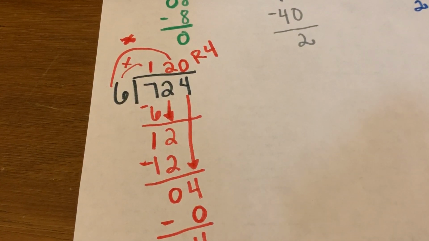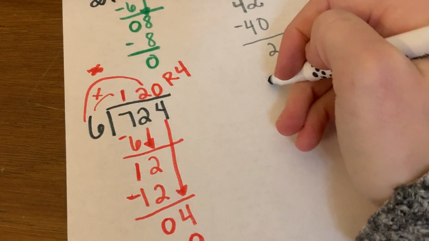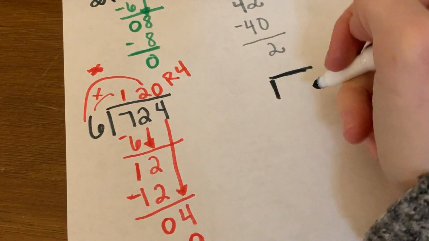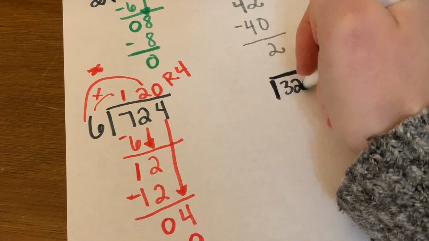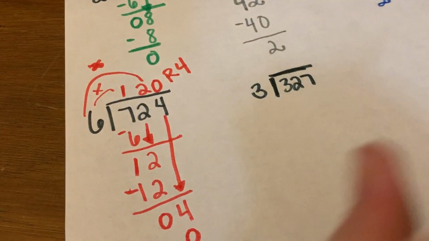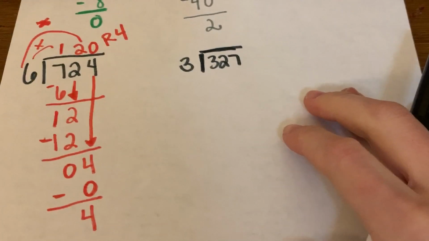All right, let's go ahead and do this problem. Now, the focus of today's lesson is reminding us what to do when we get zeros in our problems. So we're going to do 327 divided by 3. And I'm going to walk you through this one.